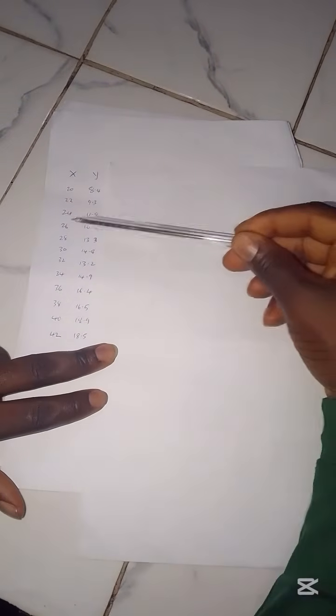All right, the question is: fit a linear regression to the data below. This is the data, x and y. So we should fit a regression line to this data. How are we going to do that?